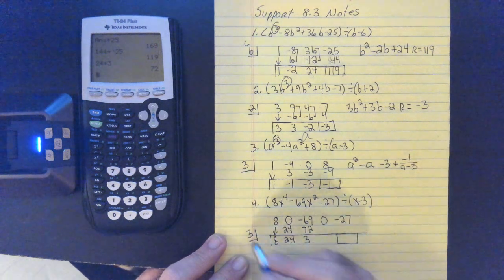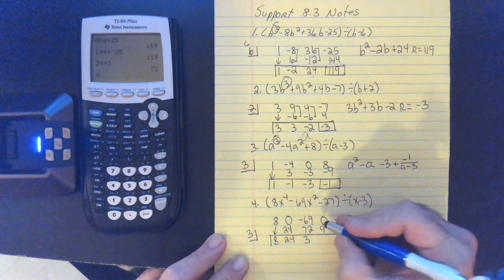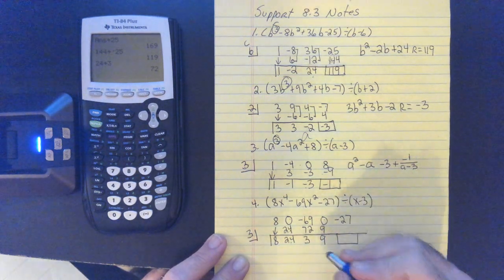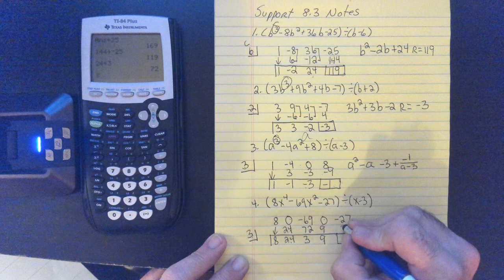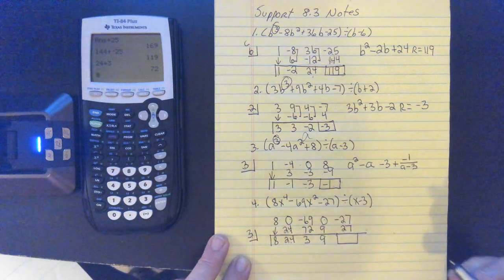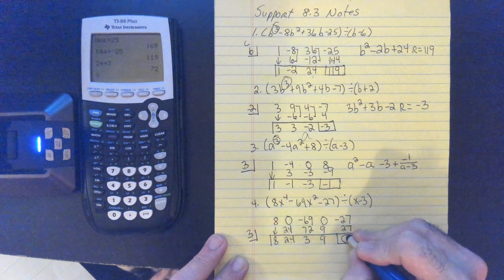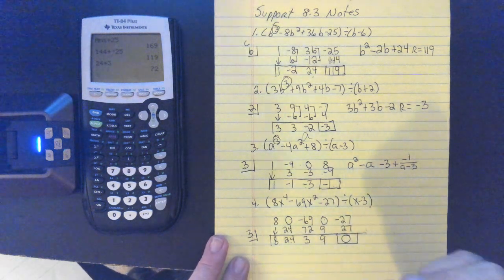3 times 3 is 9. 0 plus 9 is 9. 9 times 3 is 27. And y'all look at here. Negative 27 and 27 means I have a remainder of 0.